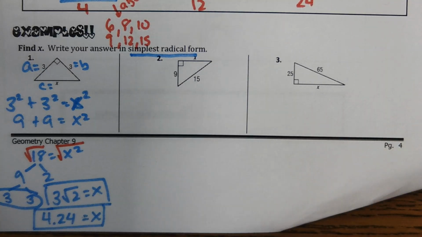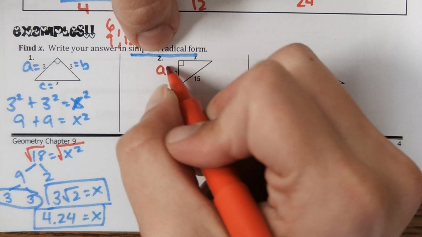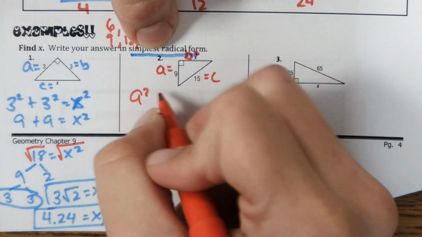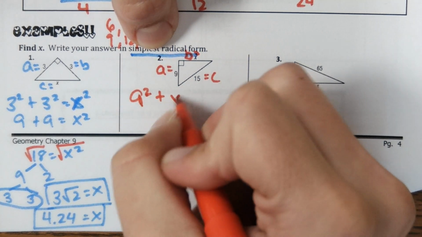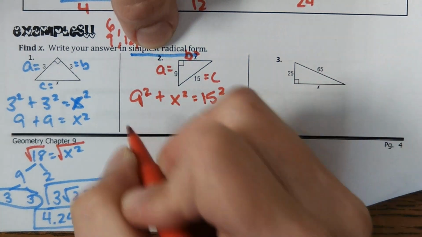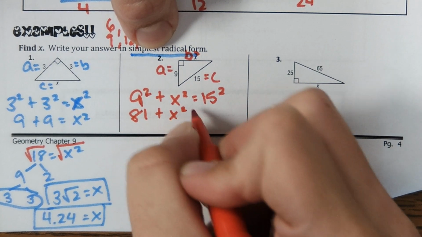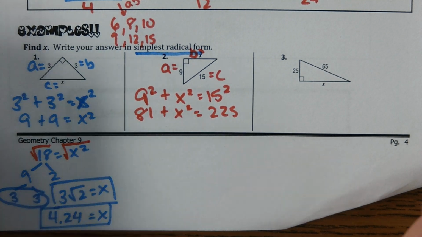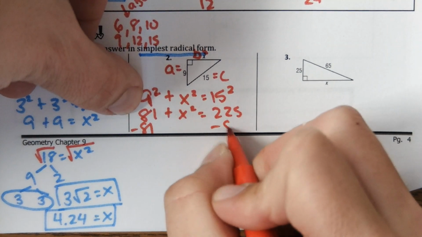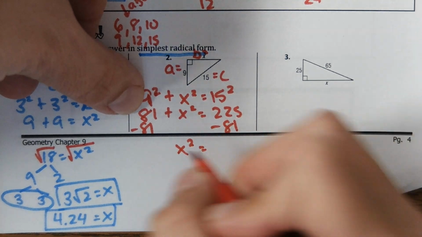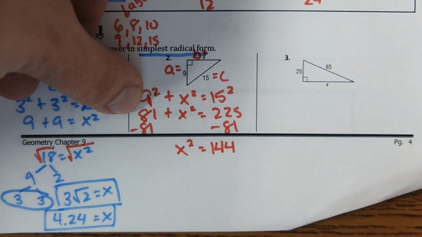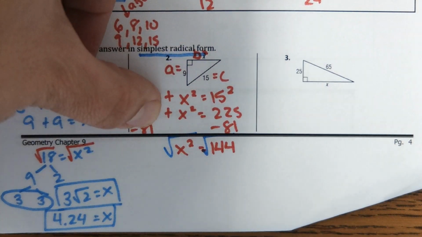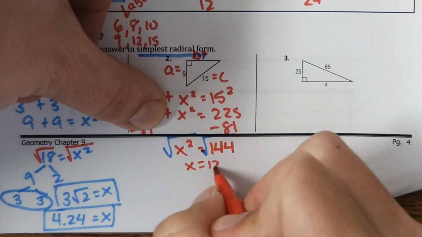Okay, next, number 2. We have A and B here, and they gave us C this time. So 9 squared plus x squared equals 15 squared. And just going through and solving, 144. And it comes out to a whole number, which is nice.